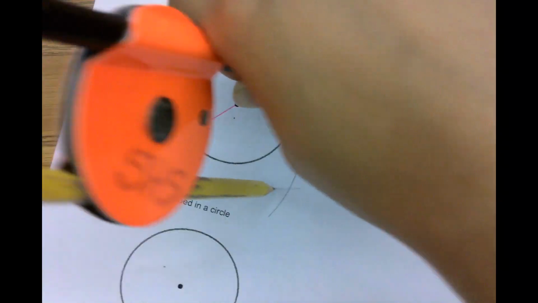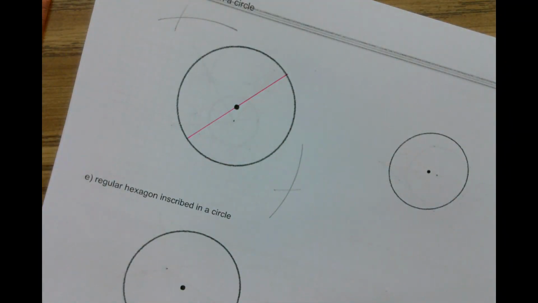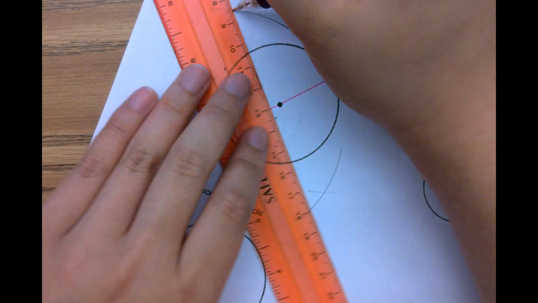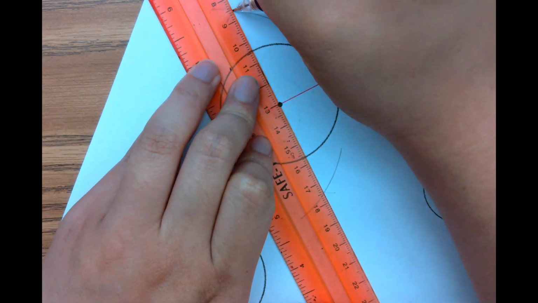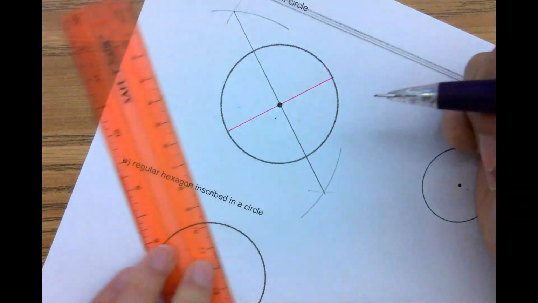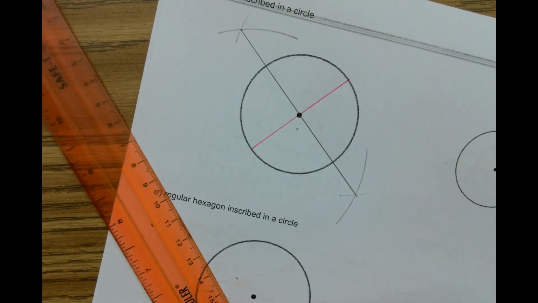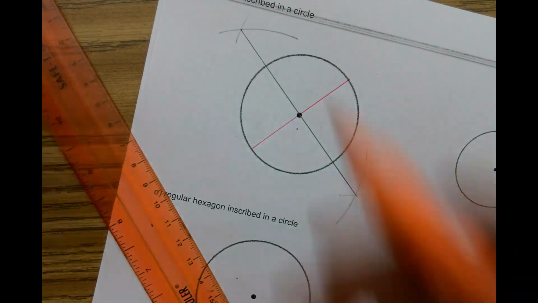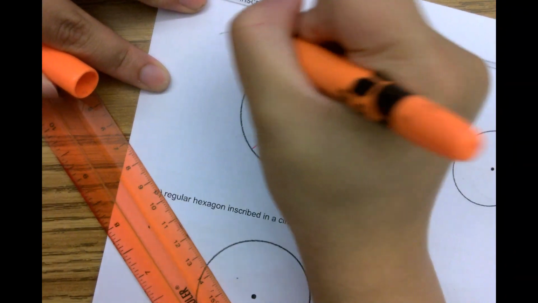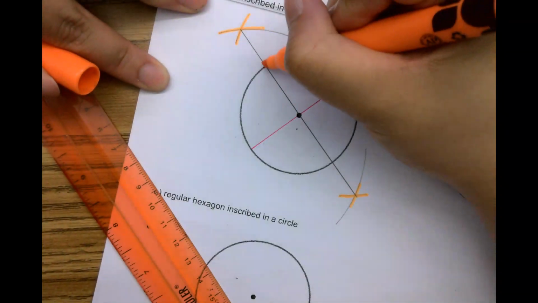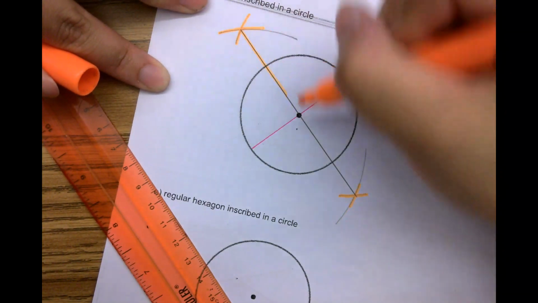Okay. Then I'm going to connect here. Should be going through your center as well. And then, so let me highlight it. Okay.